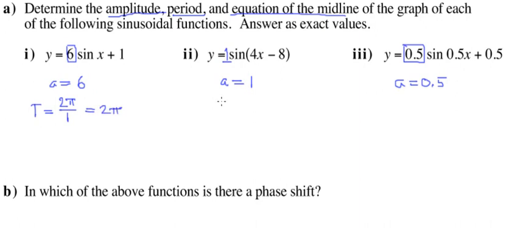Here b is 4, and so our period is 2 pi divided by 4, which cleans up to pi by 2. And in this one, b is 0.5, so the period is 2 pi divided by 0.5, and 2 divided by 0.5 comes out to 4.